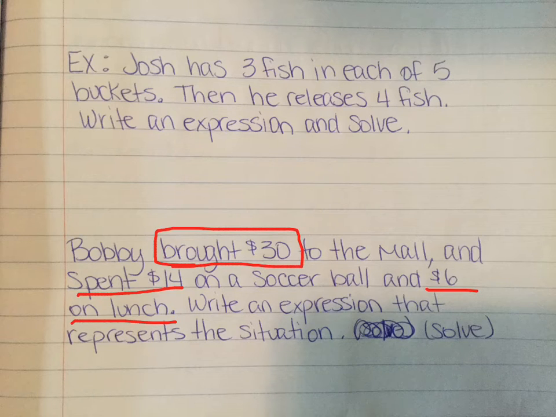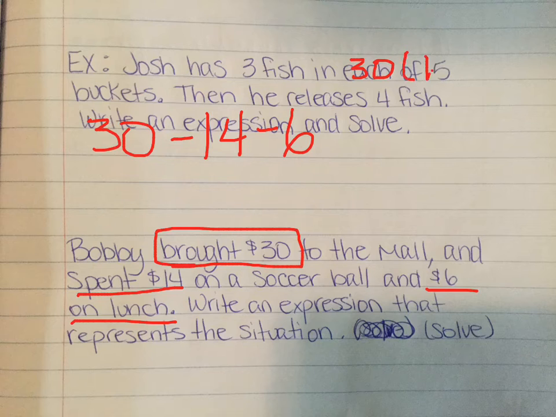So, "and" leads you to believe that he also spent money on lunch, right? Okay, so he had $30 and he spent 14 and he spent 6. That's one way to solve it. The other way would be 30, parentheses 14 plus 6. You would add how much he spent total, and then you would subtract it.